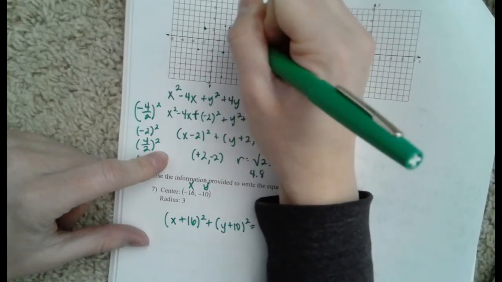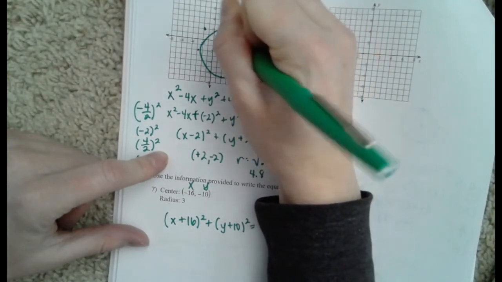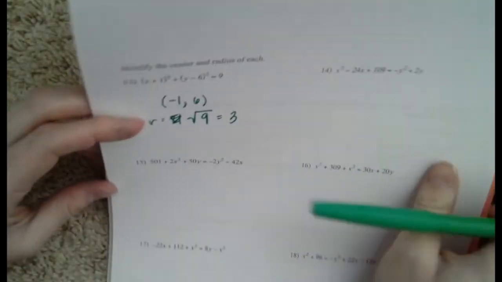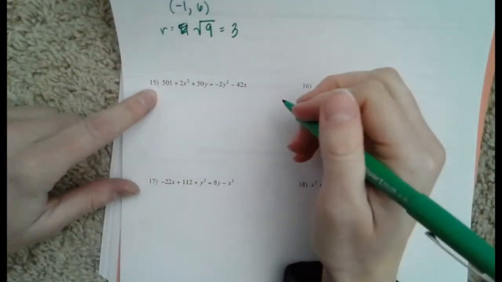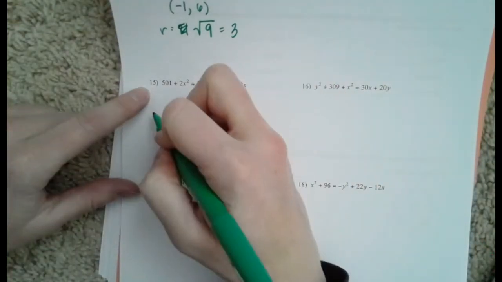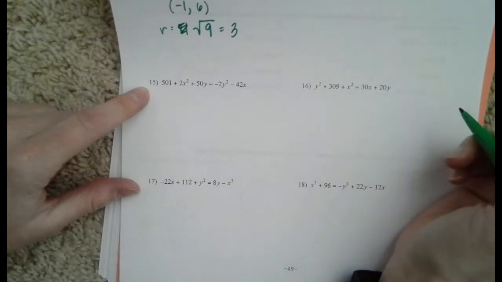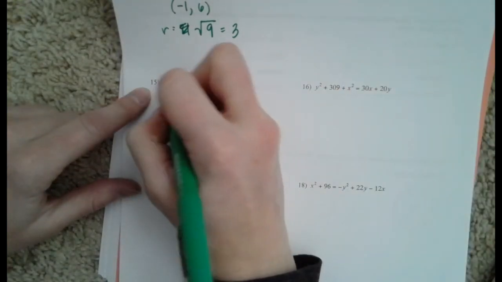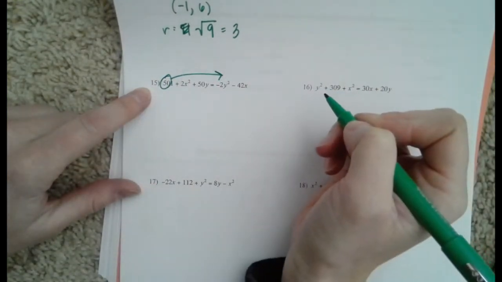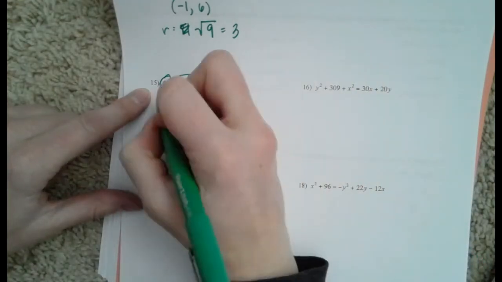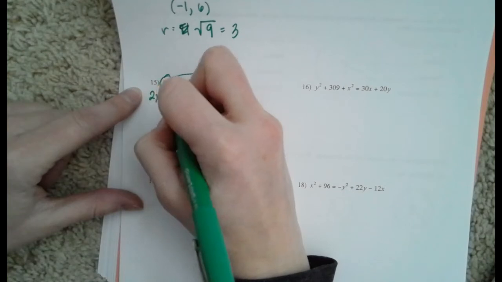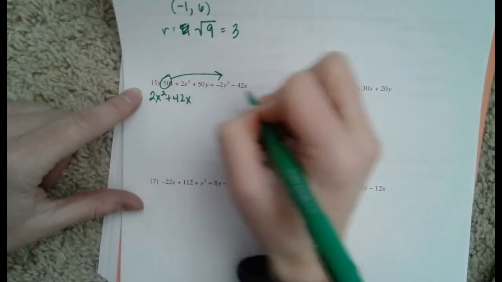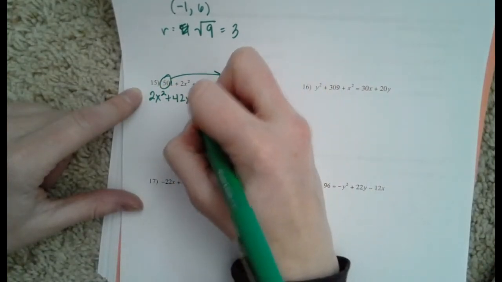Okay, go back to 15. So 15, basically we're doing the same thing here. We're going to get all of these guys onto the left, and this one's kind of beastly. And I want to move my 501 onto the right and keep that as the only thing over there. And I'm going to put it in order. So I've got 2x squared, and then I want to move my other x term, plus 42x, then my y goes next, plus 2y squared, and then plus 50y equals negative 501.